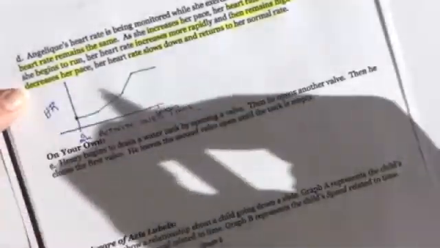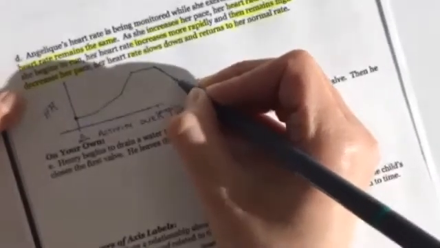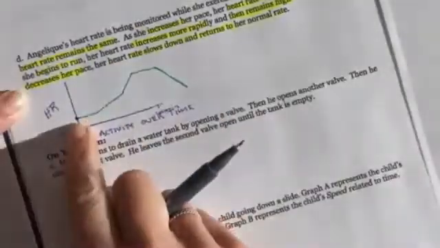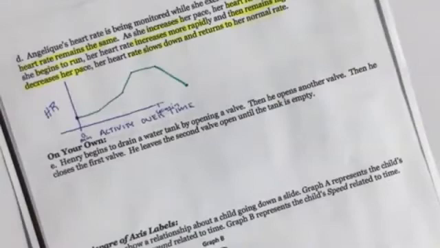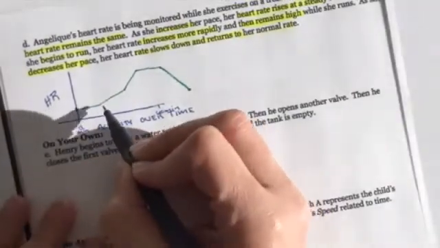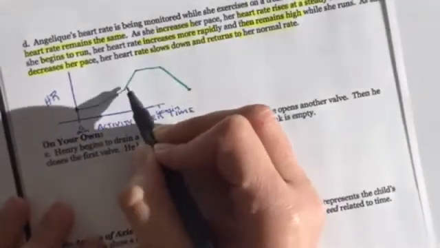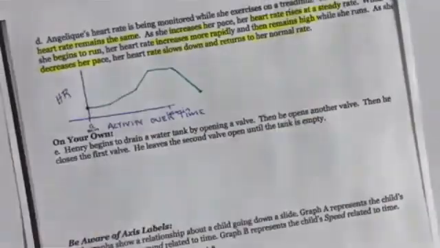As she decreases her pace, her heart rate slows down and returns to normal. So I'm just bringing it back to where I started. So you guys can see how she started off walking and then increased steadily. Then she started running, then it stayed high while she ran, and then when she slowed down, it came back to normal.